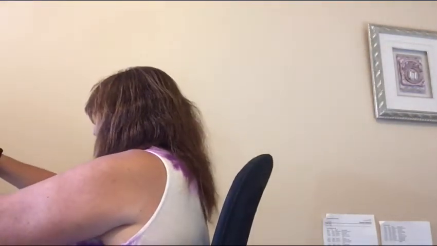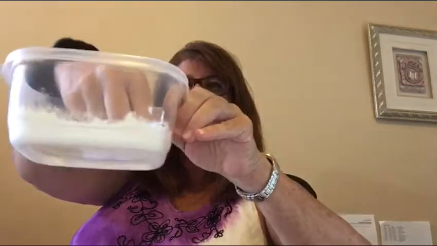Oh, you're making slime. Flour is also white. Flour is how you spell flour, and it is also white. And now this one, oh, this is nice and soft. This is soft and fluffy. Flour. Oh, I like it.